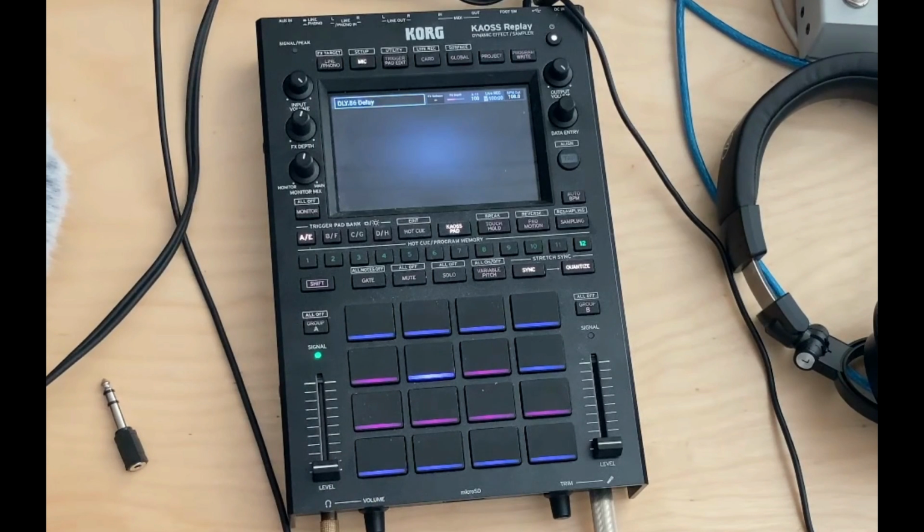And what's fascinating is that I can also record sound on sound recording. If I now let this play.